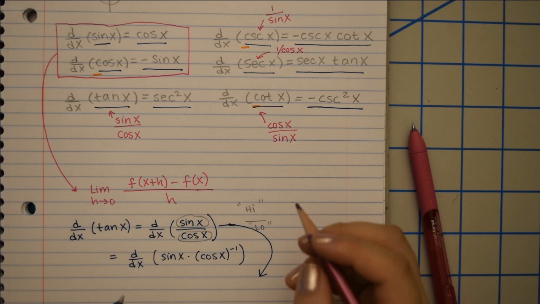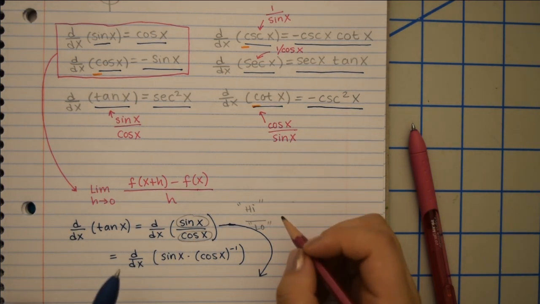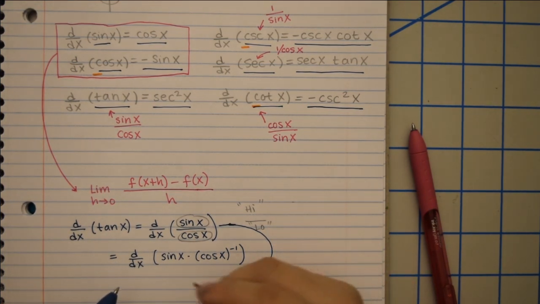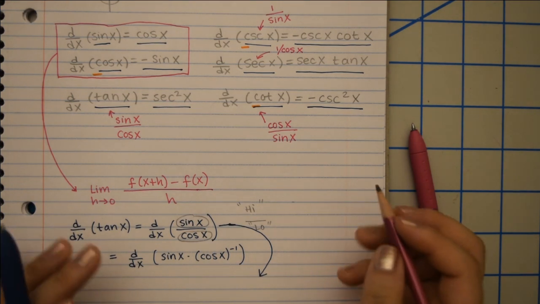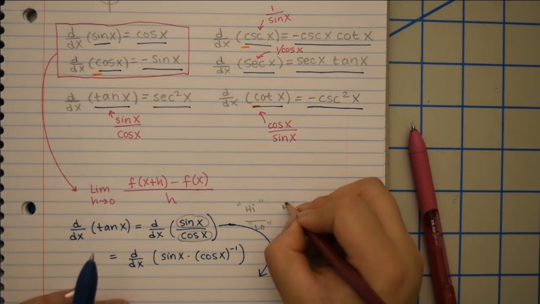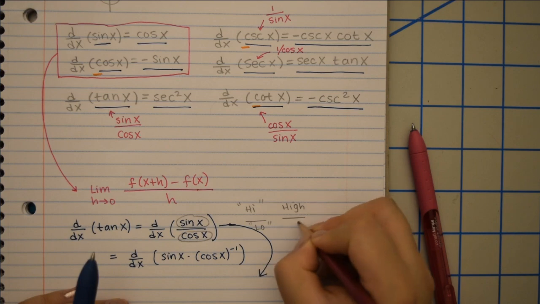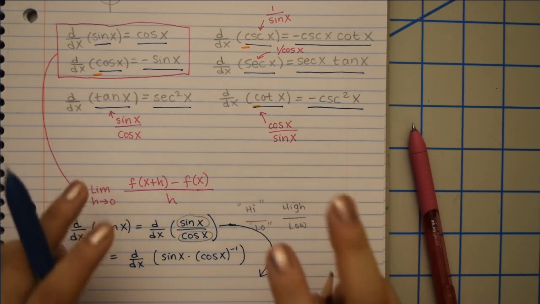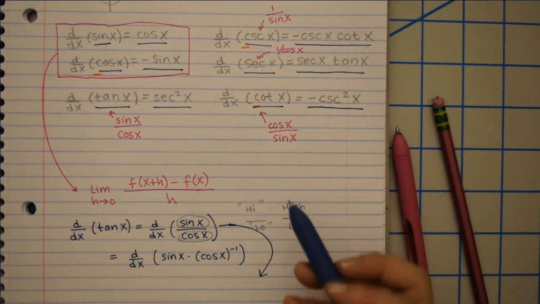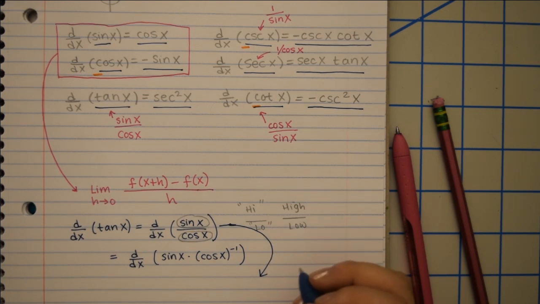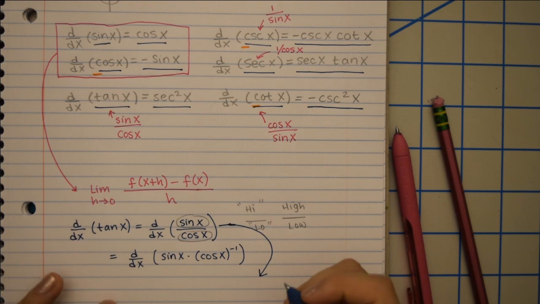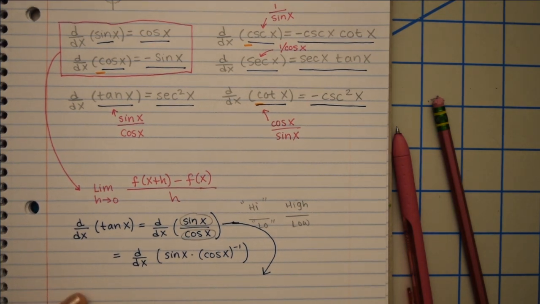So we have low d high minus high d low, all over low low. Like it's really like high over low, but high. Anyways, if that mnemonic means something to you, awesome. I've been using it lately, and if it doesn't, then I just sound silly and ignore what I'm saying.